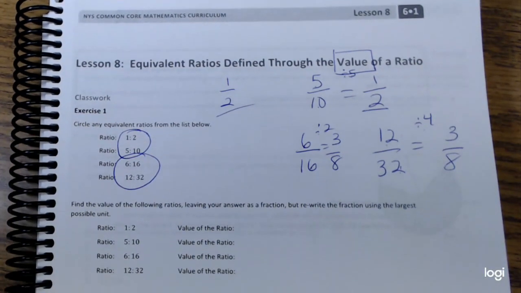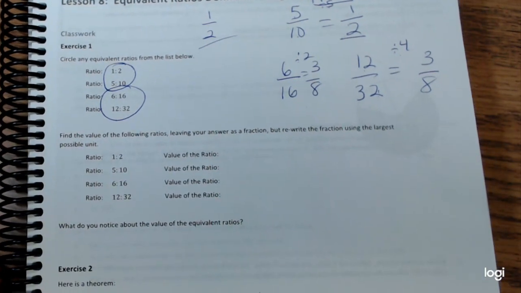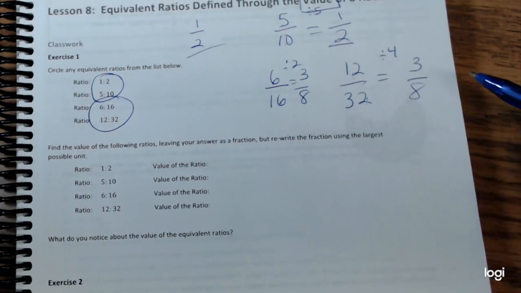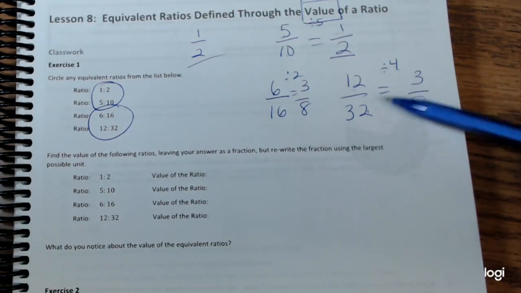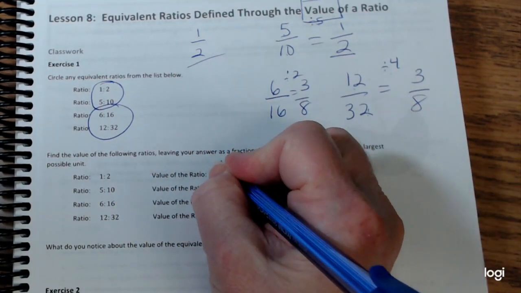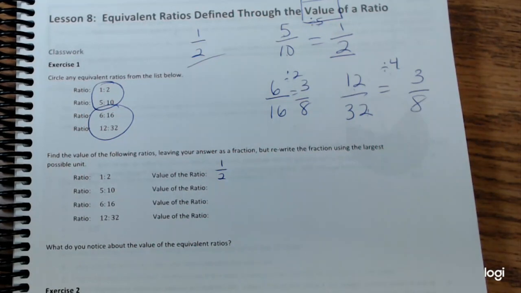Okay, let's move down here where it says, find the value of the following ratios. Leave your answer as a fraction, but rewrite the fraction using the largest possible unit. So we already found value. We already did all the work up here. As long as you wrote all this down, we already found the value. What's the value of 1 to 2? Well, it's 1/2. That's as low as it will go.